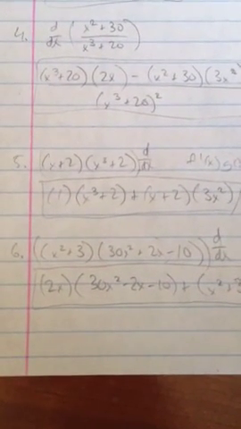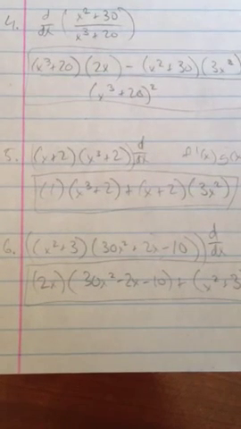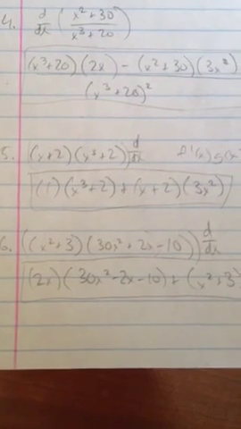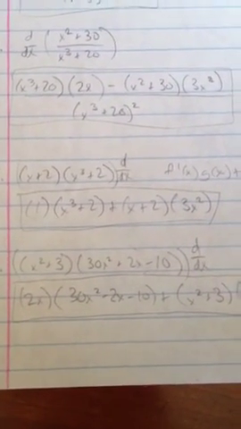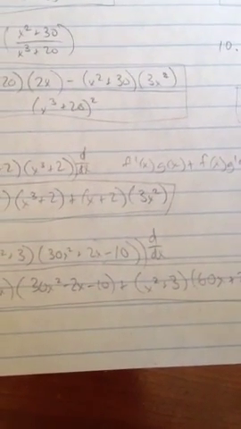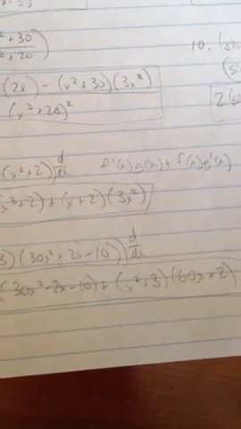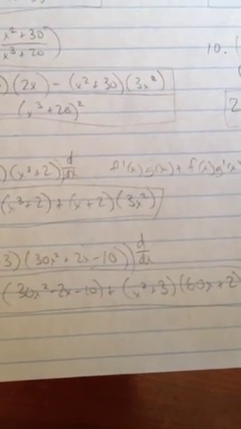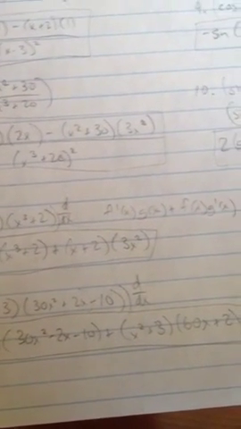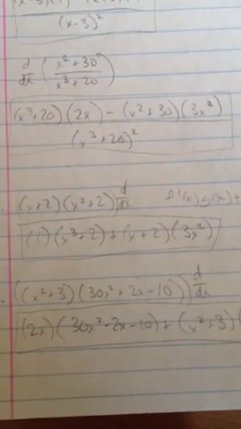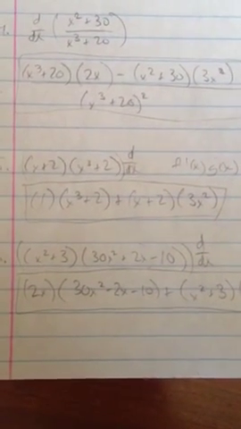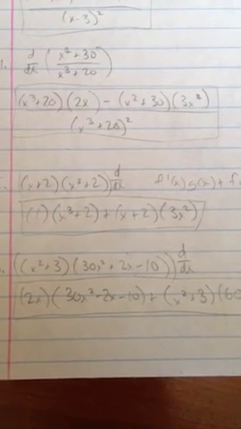Then we have number 6. So 2x squared plus 3, whose derivative is just 2x, and then g of x is the same, 30x squared minus 2x minus 10, plus x squared plus 3, which is f of x. Then g prime is 60x plus 2. And remember, 10 is a constant, so we just put it as 0. And keep in mind, guys, you can simplify this if you want, but I chose not to. So that's why everything's in parentheses.